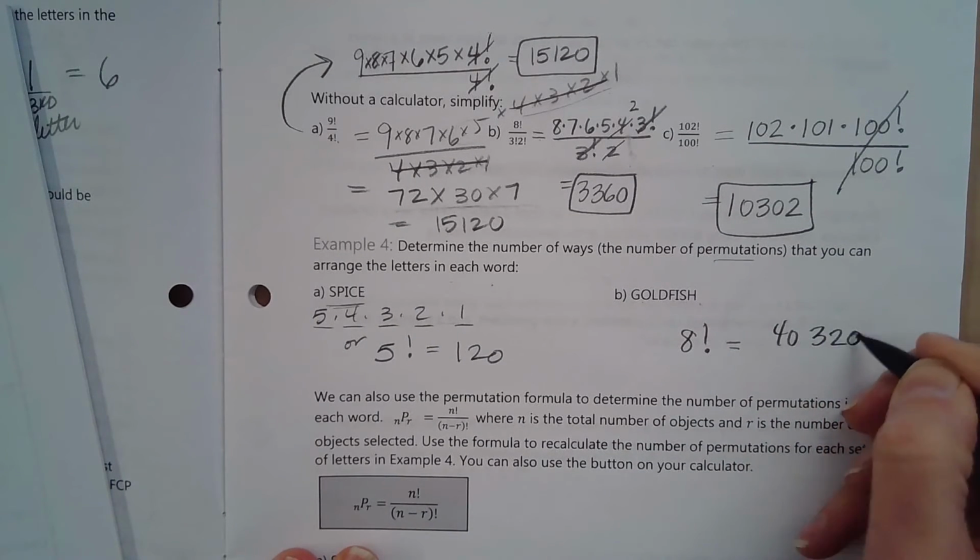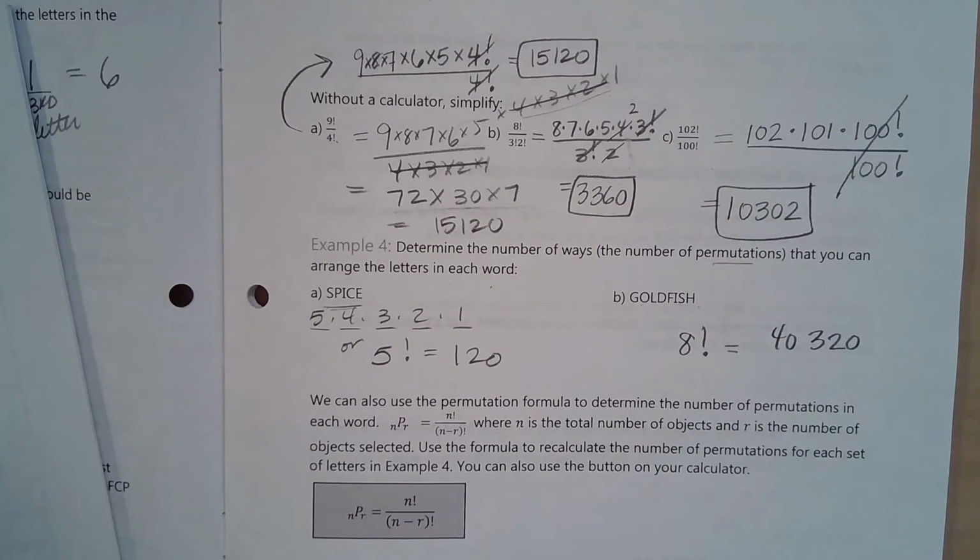40,320. It's amazing, right? How quickly the numbers start to climb.